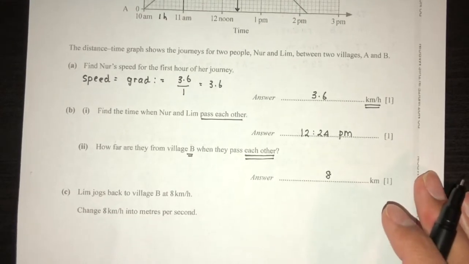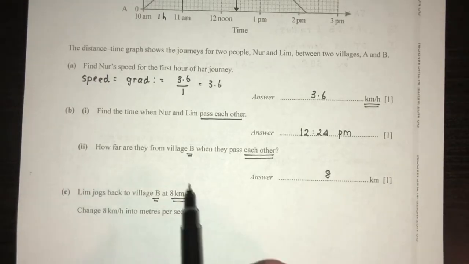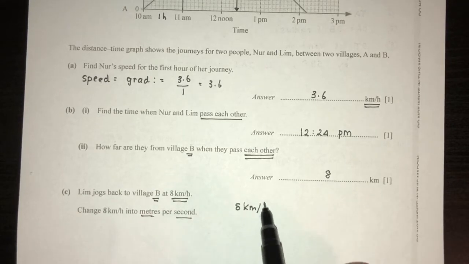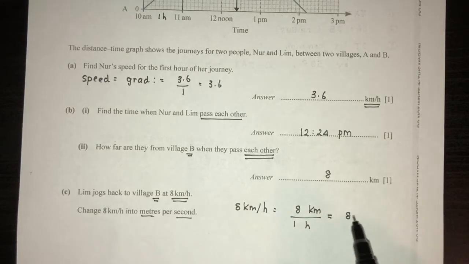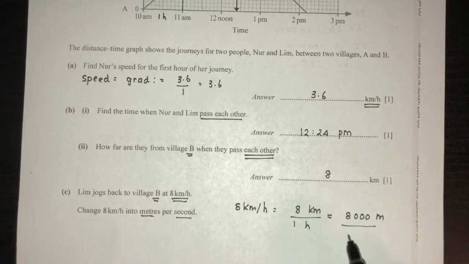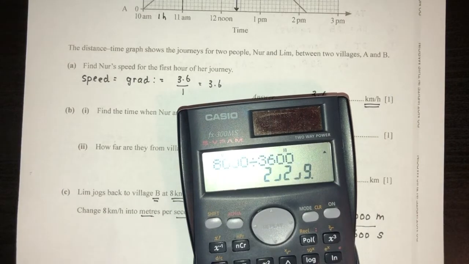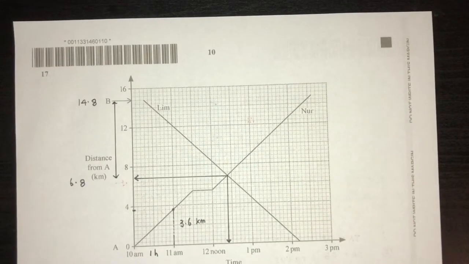Now for part C, we have Lim jogs back to village B at 8 km per hour. We have to change that to meters per second. So pretty easy. What does this mean? It means that he travels 8 km per 1 hour. Now change this to meters per second. That will be 8,000 meters over 3,600 seconds. So divide, and you will have 2 and 2/9 meters per second as your value. That is your question 17.